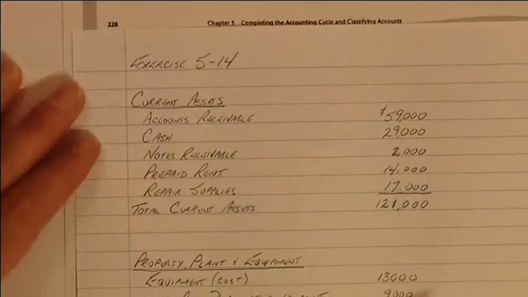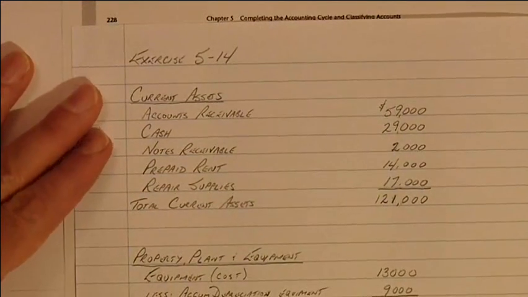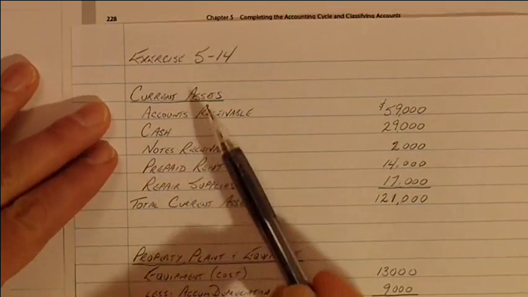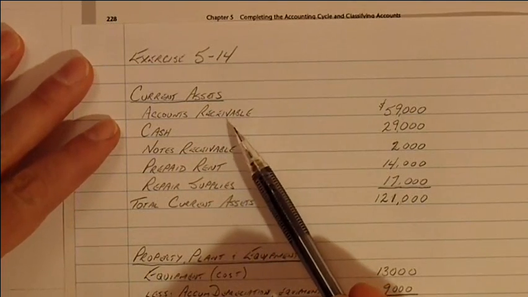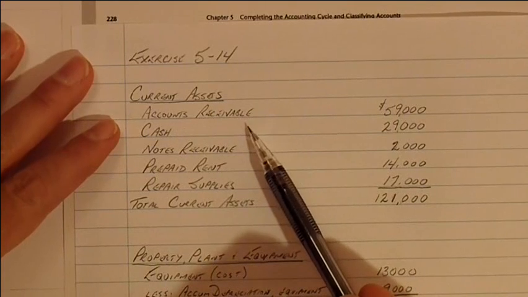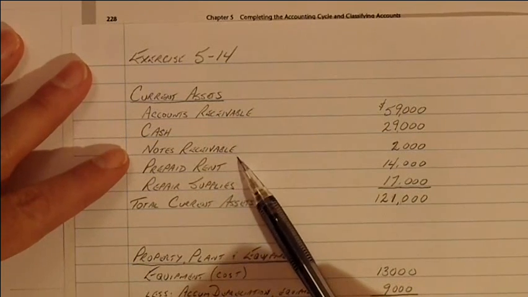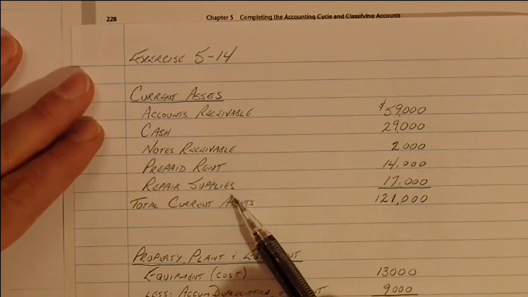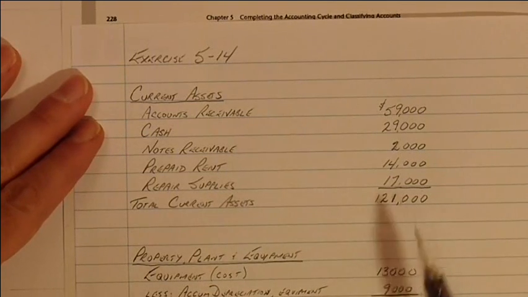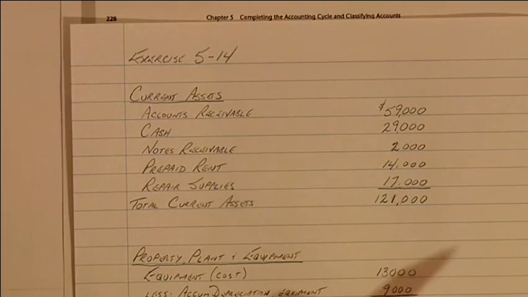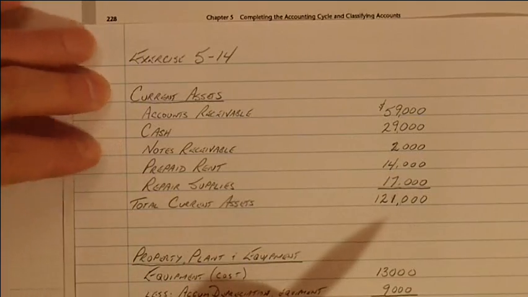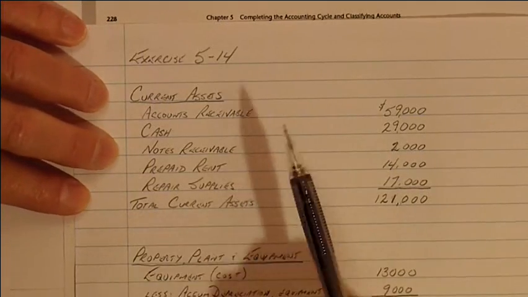So taking a look at the current assets section of exercise 514, we'll just list out the current assets in the order that we find them in the list. The first one we find is accounts receivable, then cash, notes receivable, and I want to talk about that briefly, but prepaid rent and repair supplies, and the total is $121,000. Now you may or may not have gotten $121,000 if you gave this a try beforehand, but let me just talk about the things that are a little different.